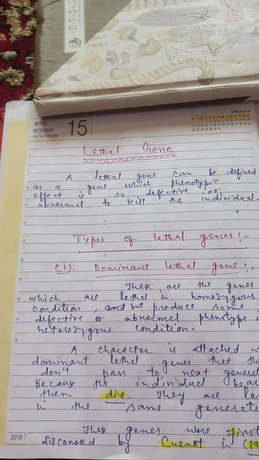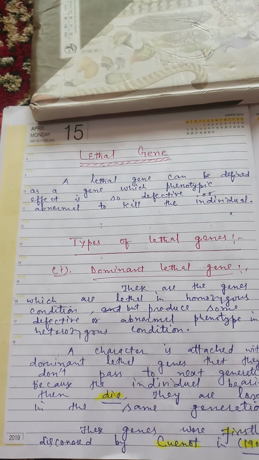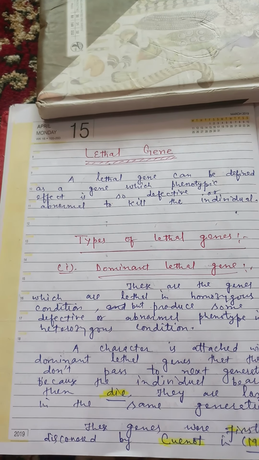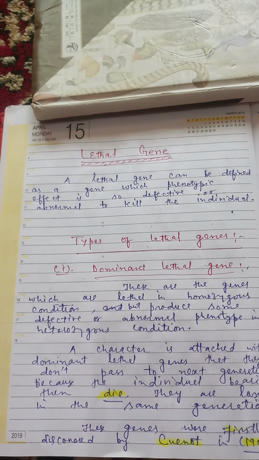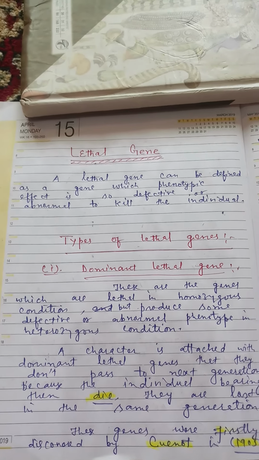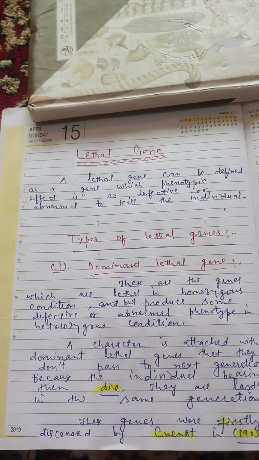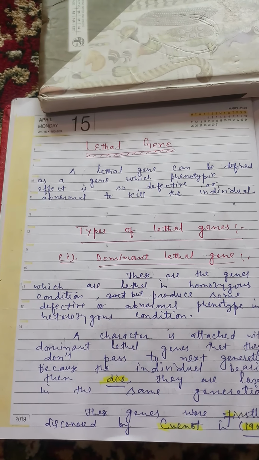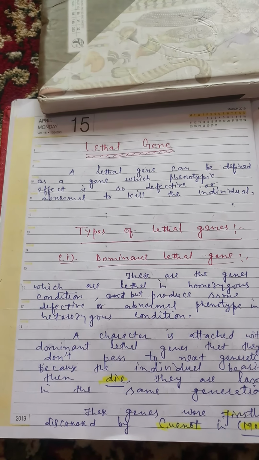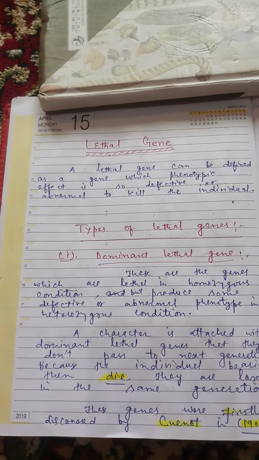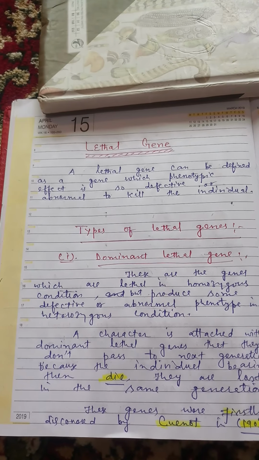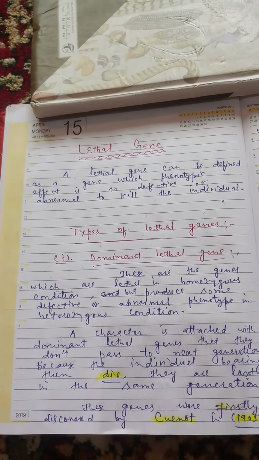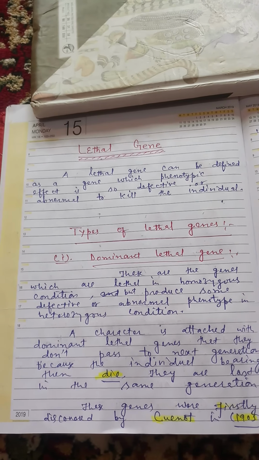So any destructive type of gene present in any individual which can kill that very individual is known as a lethal gene. Now we will see what the types of lethal genes are, how many types there are. So number one type is dominant lethal gene. As you clearly know from the name, it is dominant, that both the genes are dominating for the lethal nature, for the destructive nature. So when we define the dominant lethal genes, we may say that these are the genes which are lethal in homozygous condition.